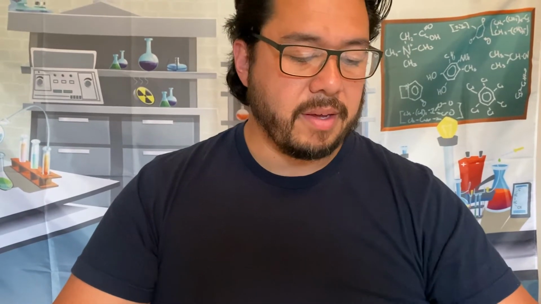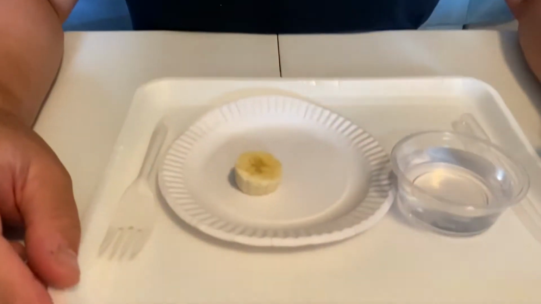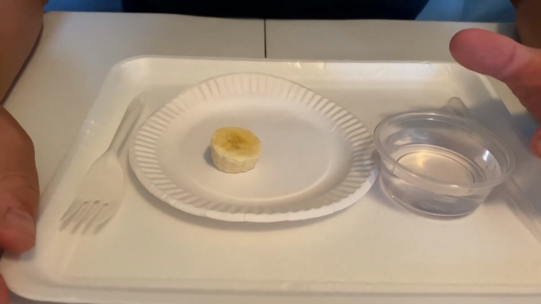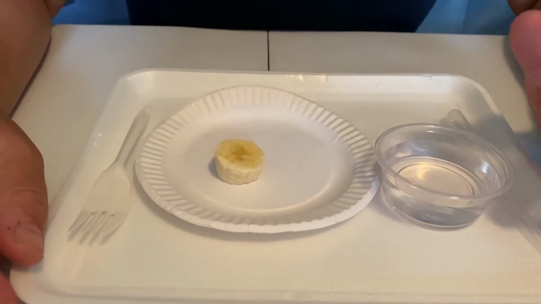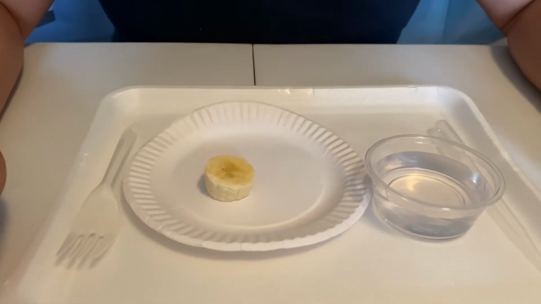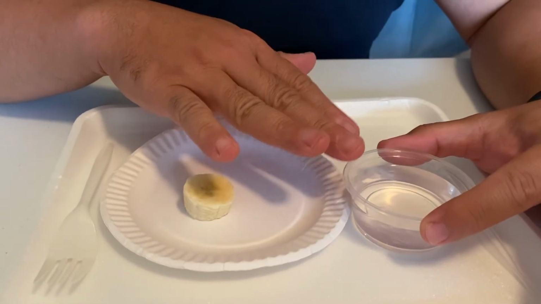What's actually in this cup is hydrogen peroxide. Now, hydrogen peroxide, if you want to come down here and take a look, is actually the 3% solution of hydrogen peroxide, which means that it's 3 parts hydrogen peroxide diluted with 97 parts water. So that's what we have here in our cup.